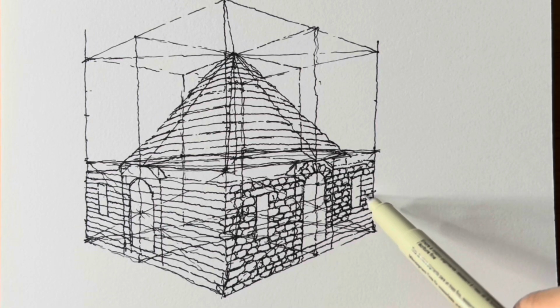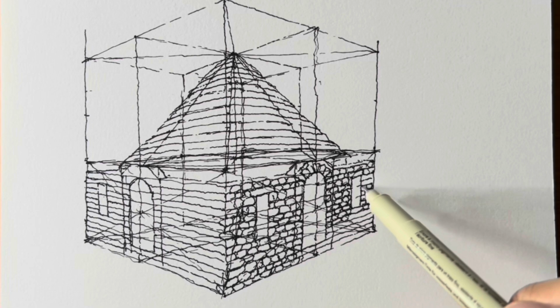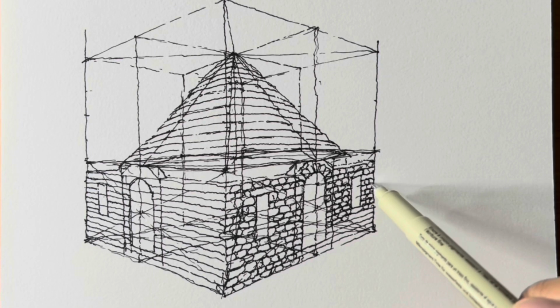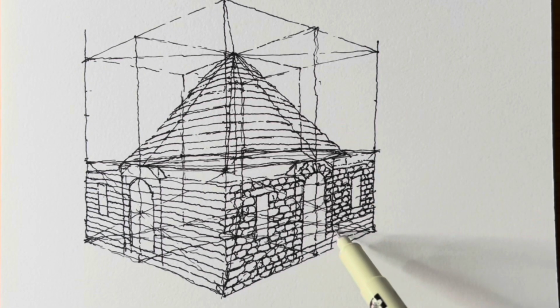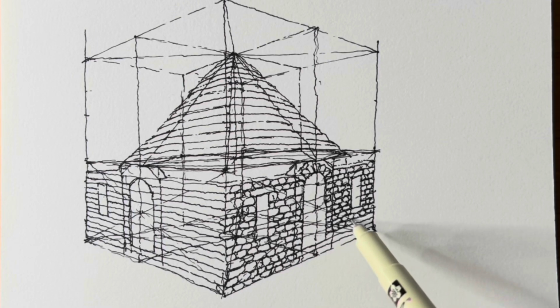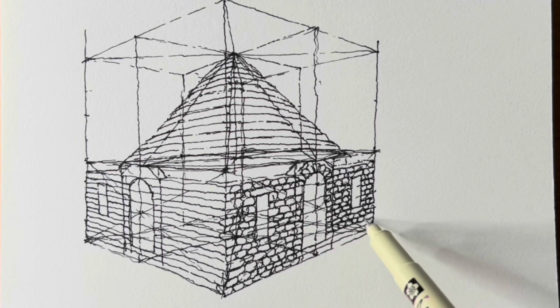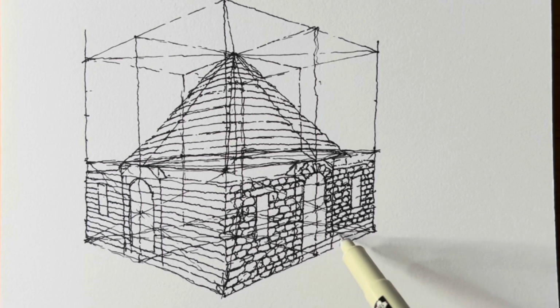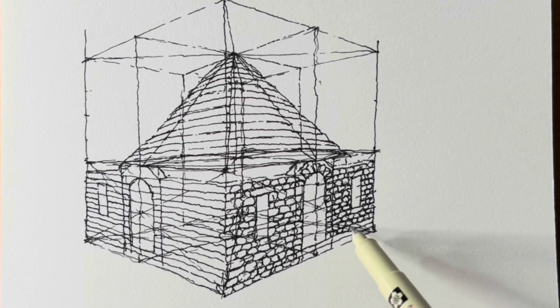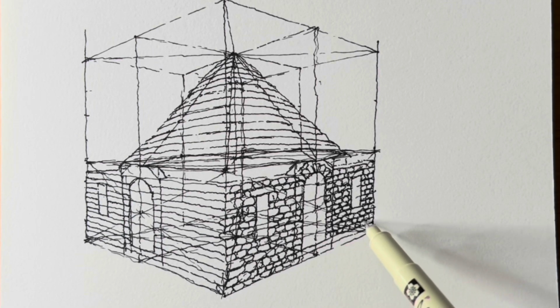Can't really draw this in CAD drawings. Hand drawing is the best way to achieve close proximity into the detail of this drawing in terms of the material construction of this Trullo house.